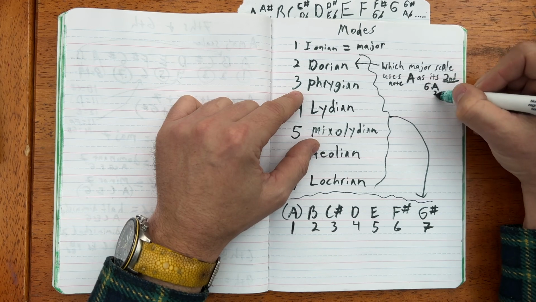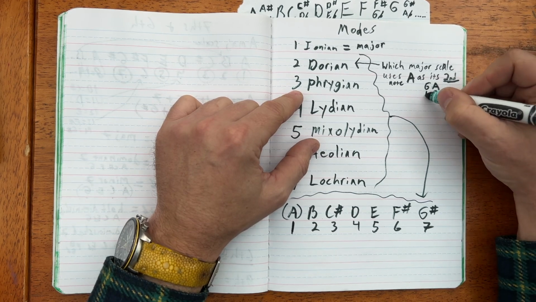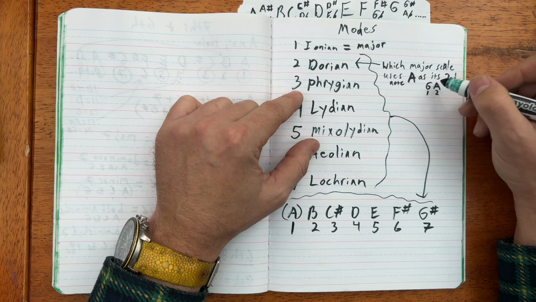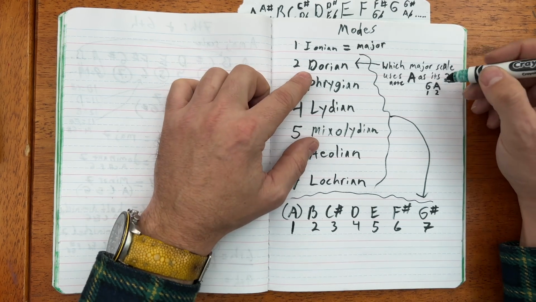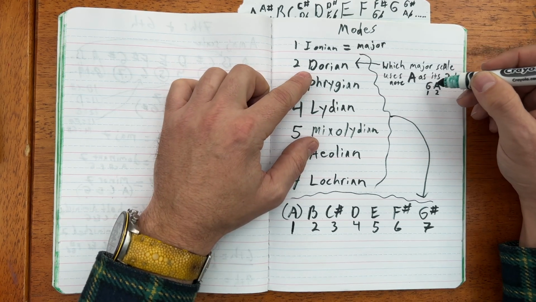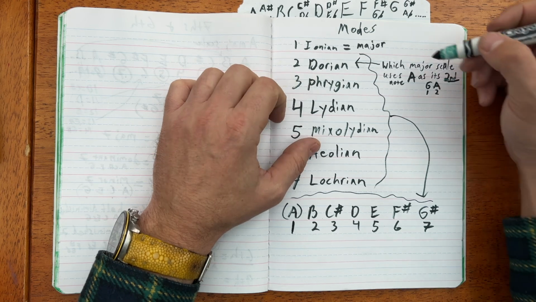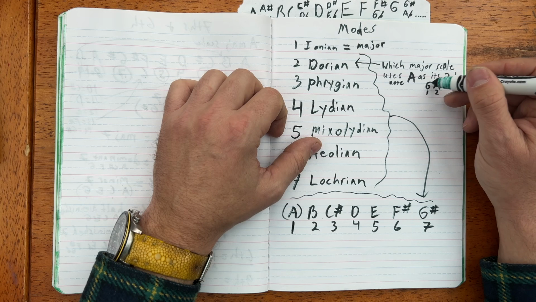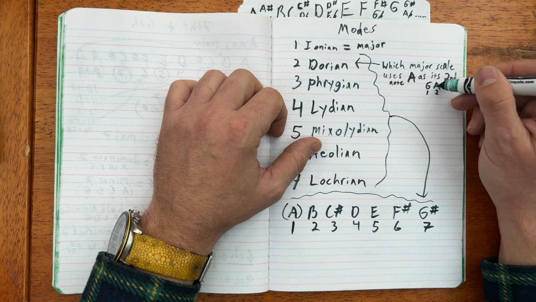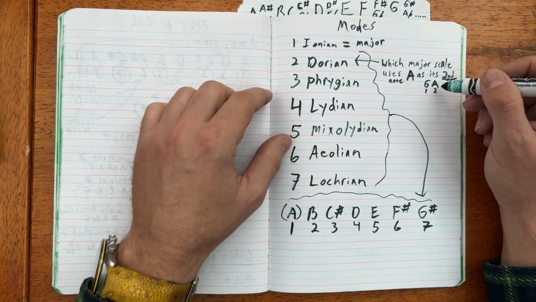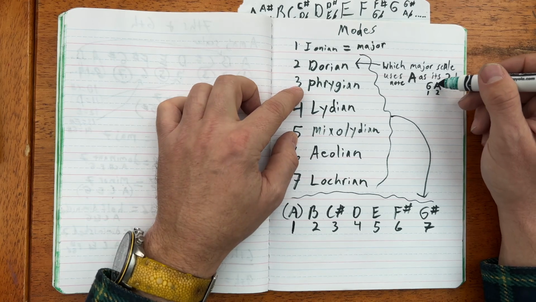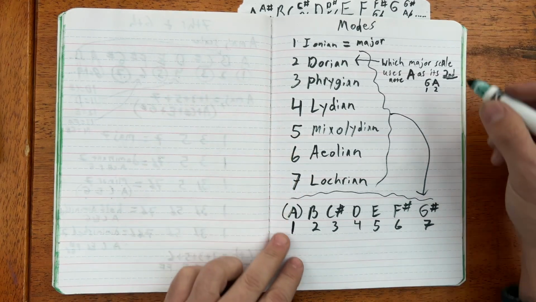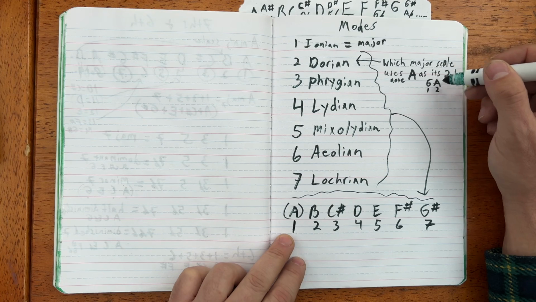So since it's 2 out of G, then we know that we're going to be using the G major scale to play out of Dorian mode. But what are we going to do? Instead of ending on G, we're just going to end on A. It's kind of, if you watch the relative minor video, same sort of thing.